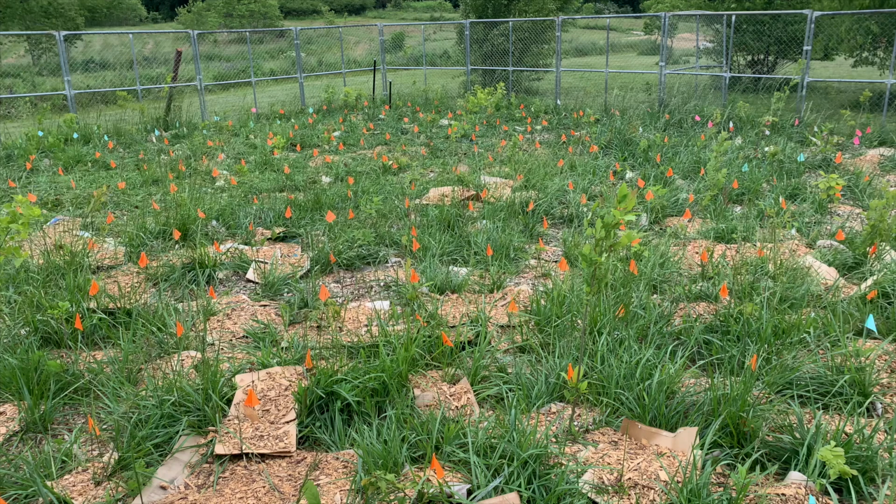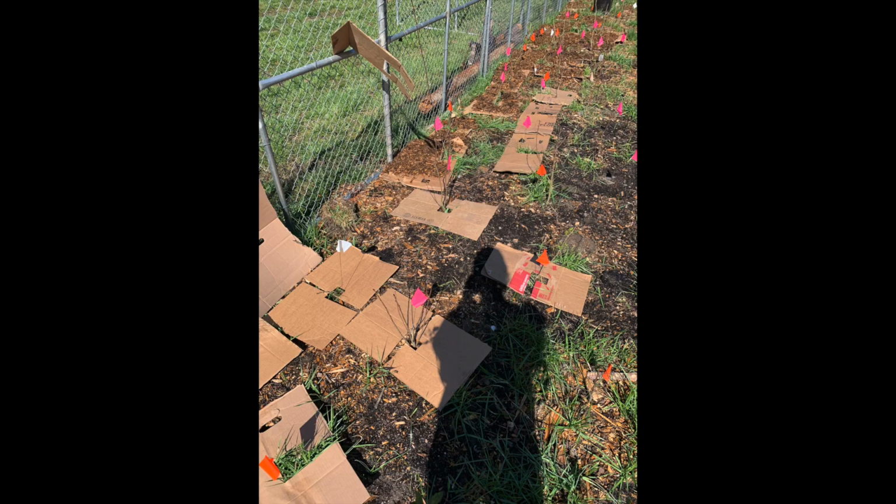We have some notes on how to do this better next time, but that'll be in a different video. The thing to note here is just, again, how many flags you can see. Each flag is flagging an individual tree and the size of the trees at this point. So we had to lay down a lot of cardboard and mulch to cover up that grass. Shout out to all the volunteers who helped us with that process.